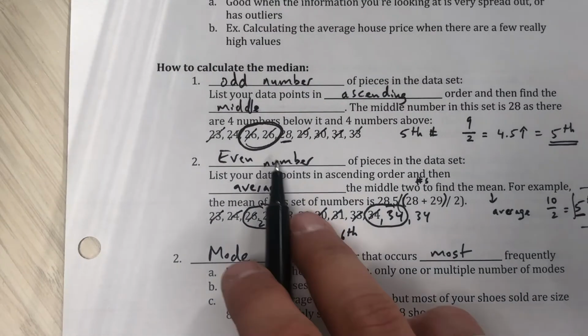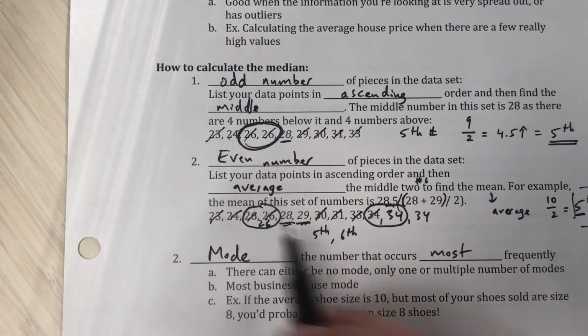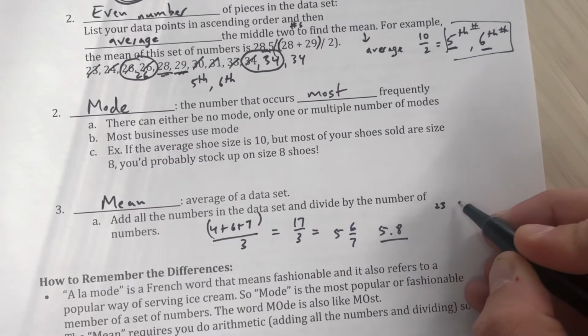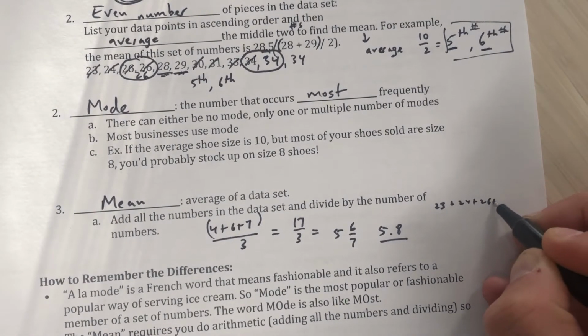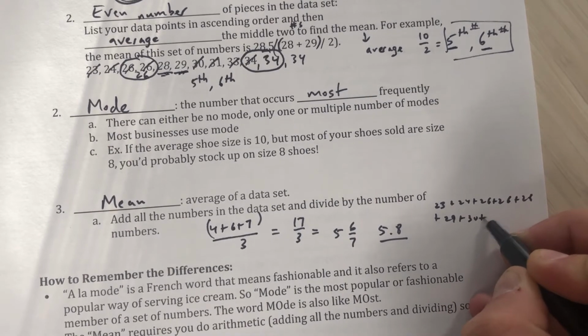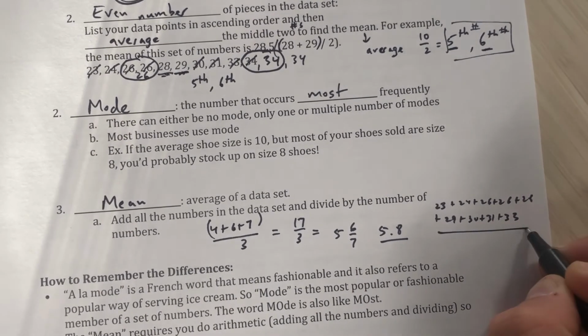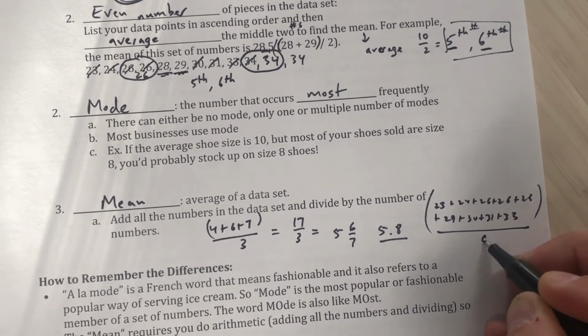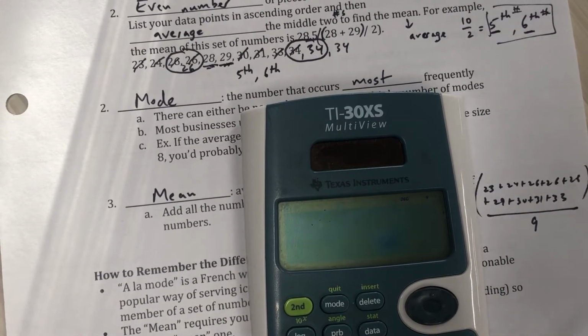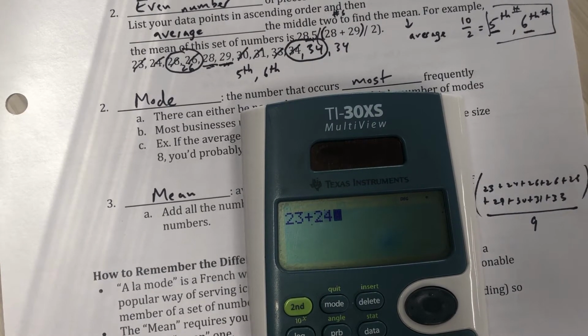If you were using this information, you have 9 numbers here, so you would go 23 plus 24 plus 26 plus 26 plus 28 plus 29 plus 30 plus 31 plus 33, all divided by 9 numbers. So if we plug that in here, 23 plus 24 plus 26 plus 26, and don't forget repeats do count a second time, 28 plus 29 plus 30 plus 31 plus 33.